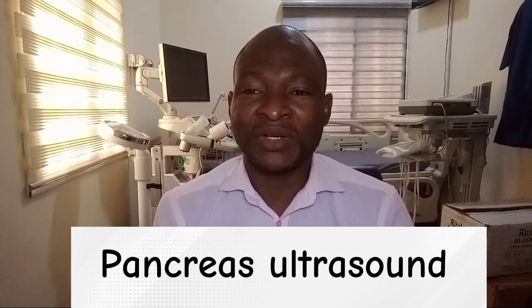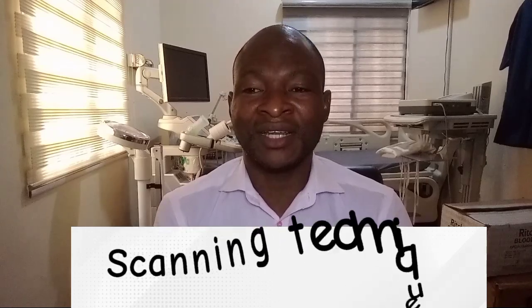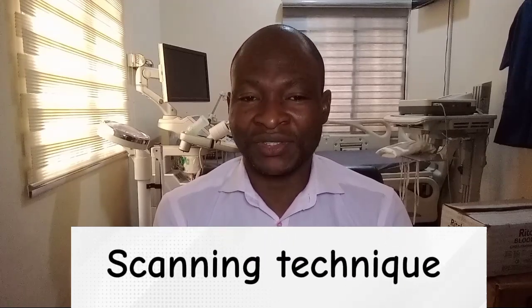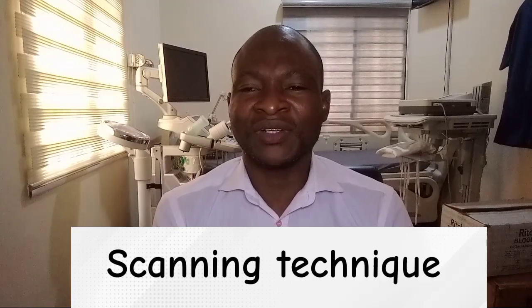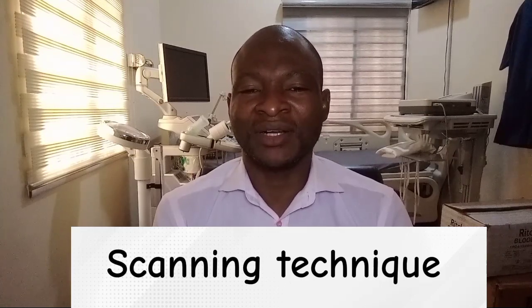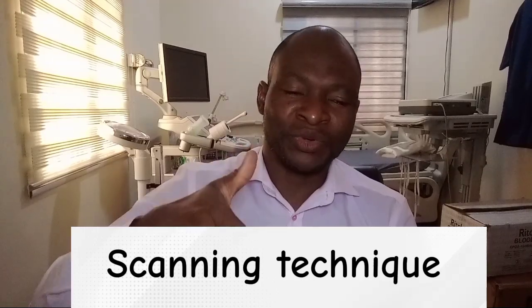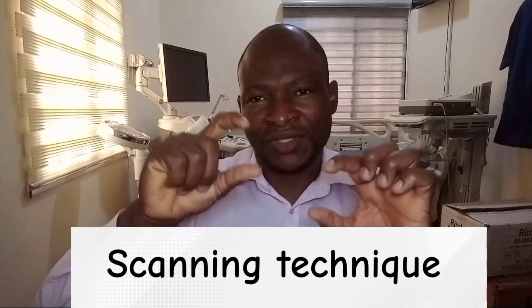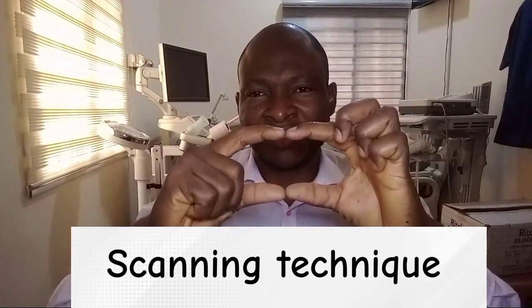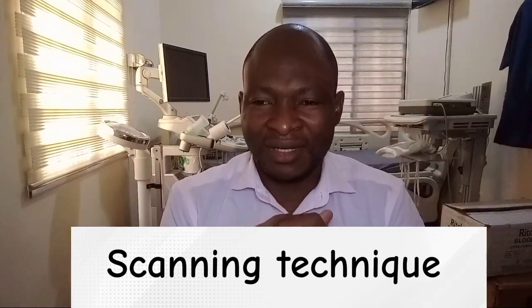So a very simple and quick scanning technique. The pancreas is interrogated in transverse and sagittal sections. To image through the long axis of the pancreas, the transverse section will have to be oblique so that the plane is lower to the right of the patient midline and higher to the left. Yeah, you position your probe in that way because the pancreas is not parallel, it's oblique angled.